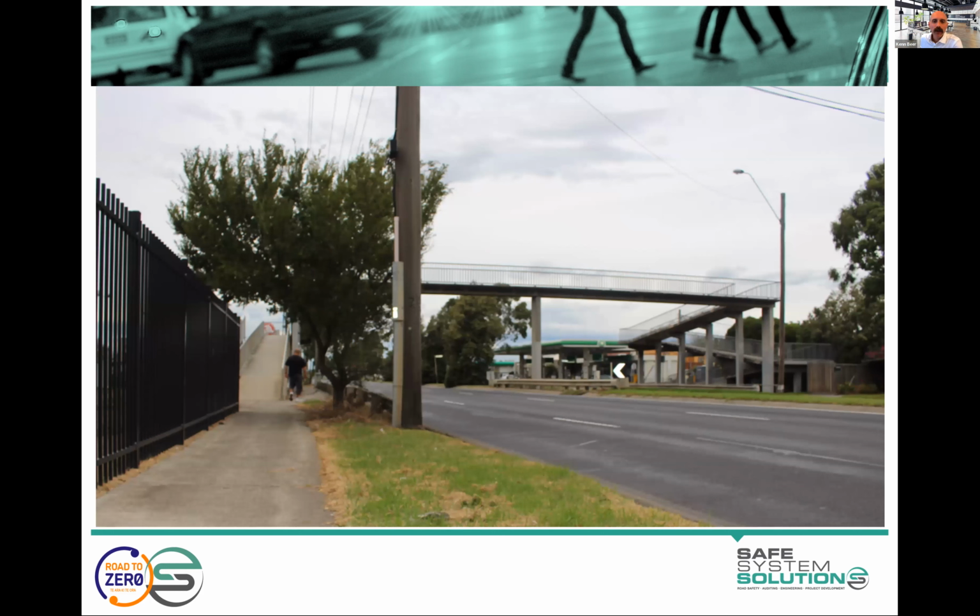So separation could also be done with pedestrian overpasses. I just want to be clear, though, that a pedestrian overpass is not necessarily the ultimate safety feature for pedestrians. This one used to be near a government office I worked in, and I was always amazed at the number of people who just didn't use it. They just walked straight across the road.